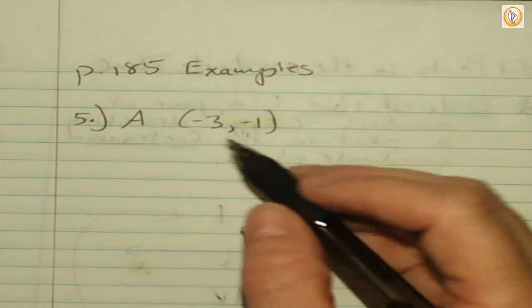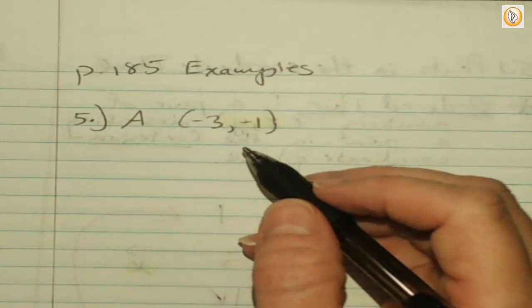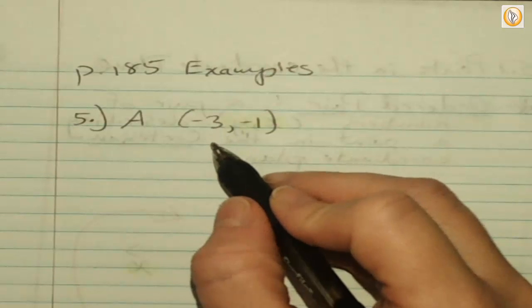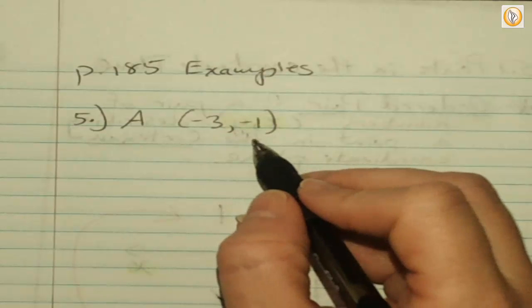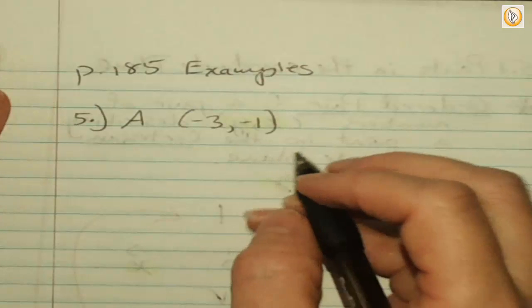Let's see. 7 or 9. For which one? We're on number 5. Okay, so I want everyone to look in your book at number 5, and it says A. So look at where A is to see where he got this. He followed the x-axis to -3, and then he went down to -1. Does everyone see that?